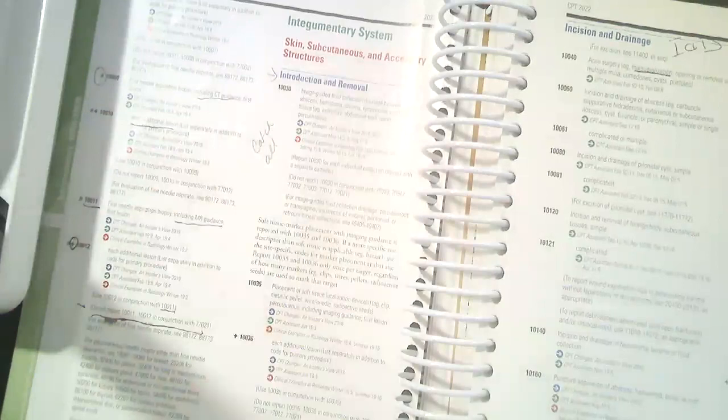So let's kind of do a quick overview, and then we will go back and I'll go through some of the more common issues that I've seen. So we have our main section, which is just skin, subcutaneous, and accessory structures.